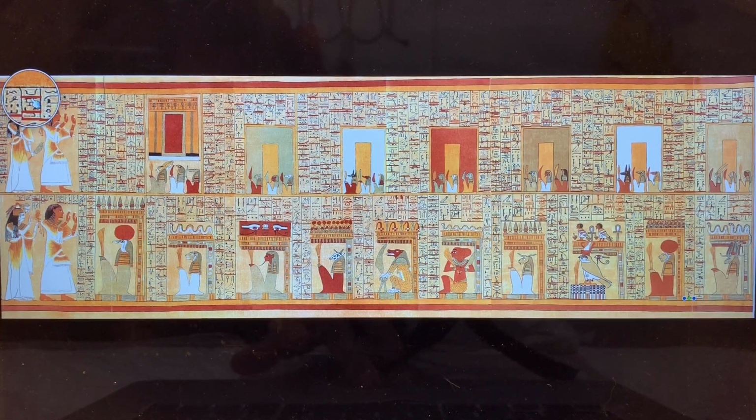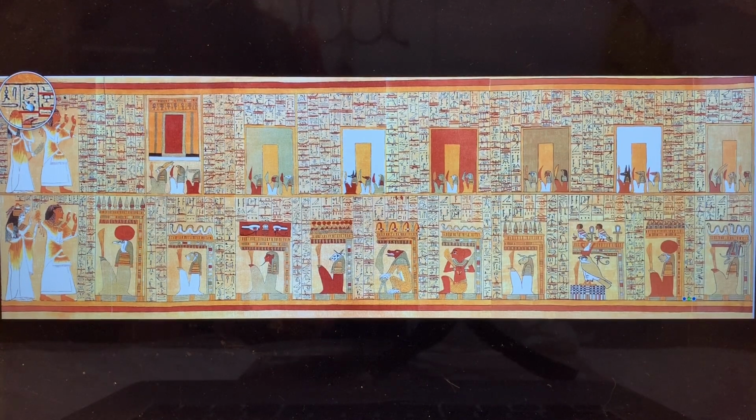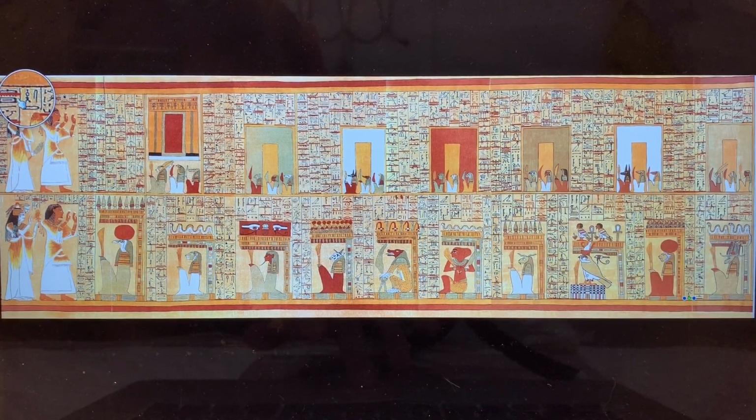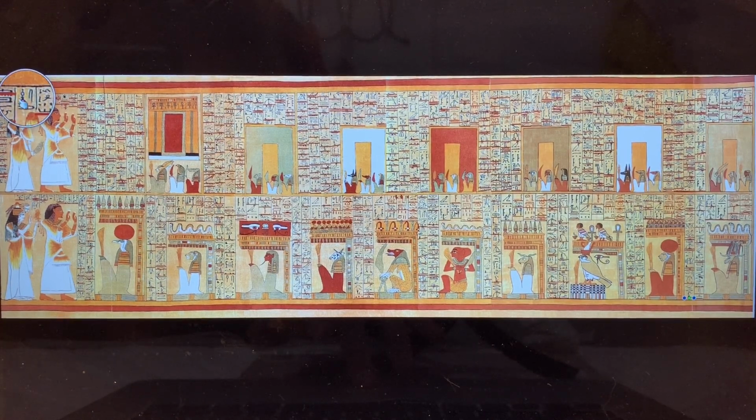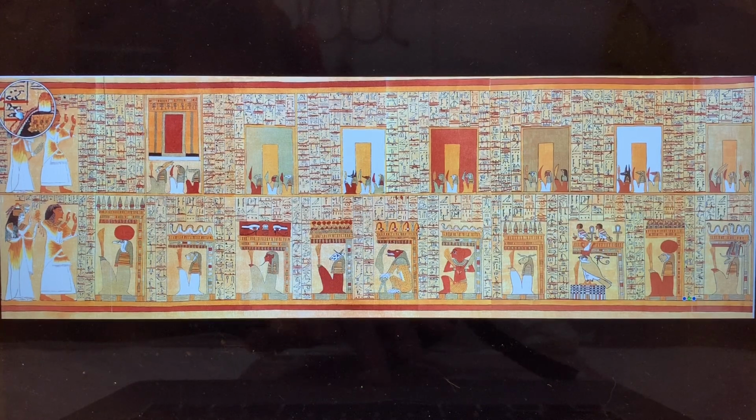Open the way in the necropolis, which is Rusu, which is a necropolis, so that I may cure the sickness of Osiris.